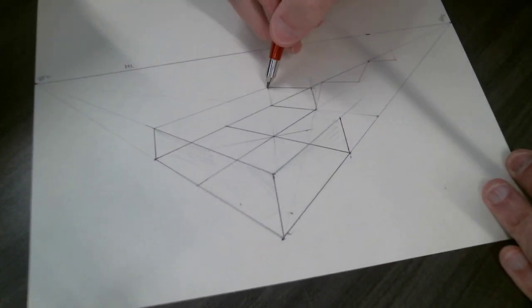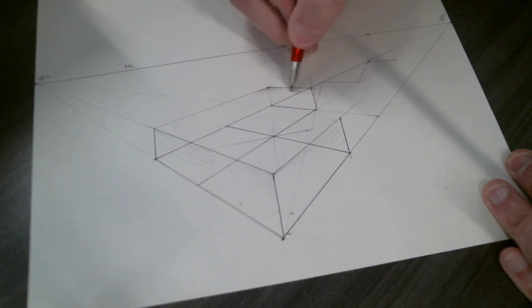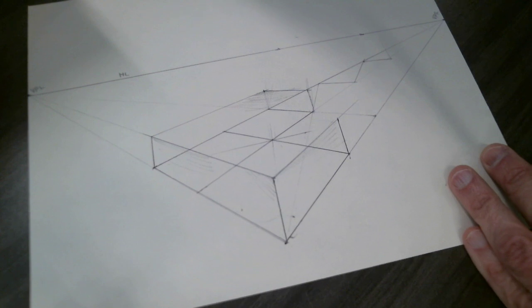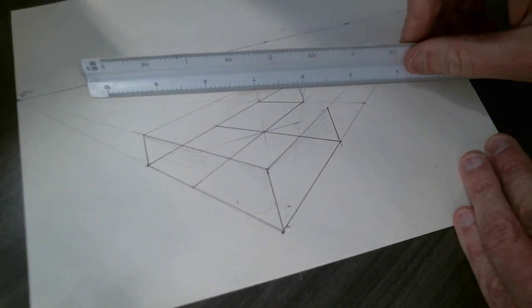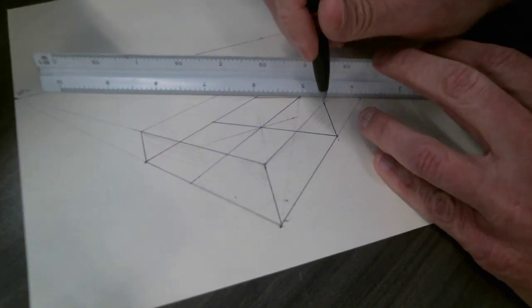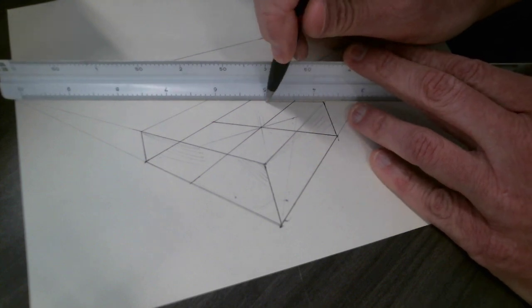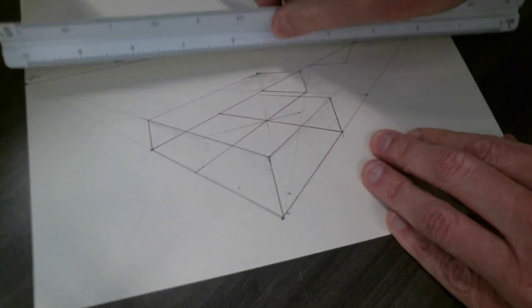And just using a little bit of the shading just so you can see it through the transparency of these parts in perspective. This one goes back right to there.